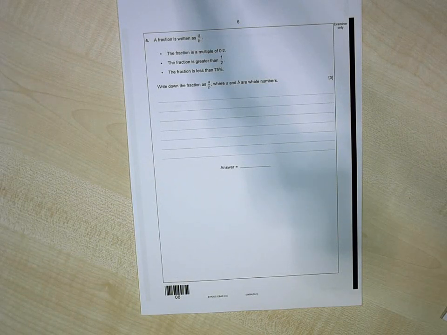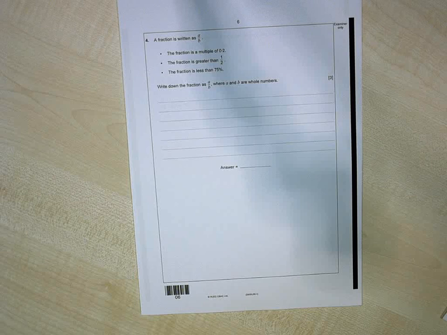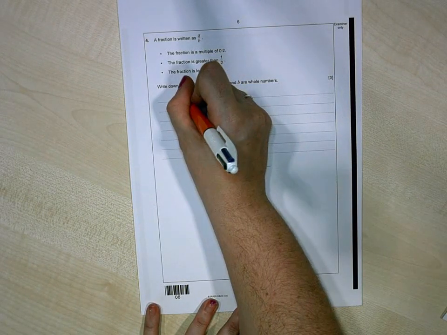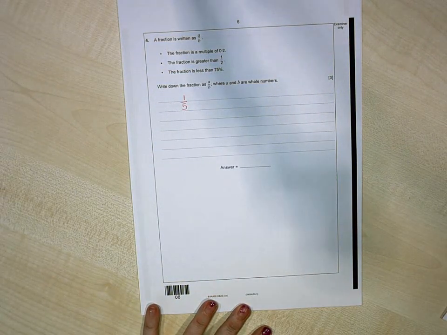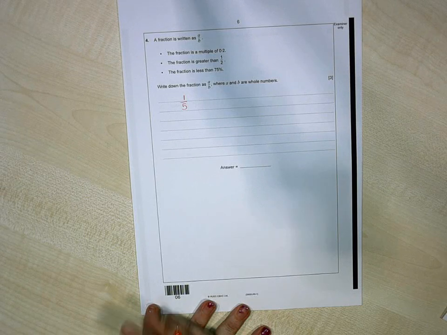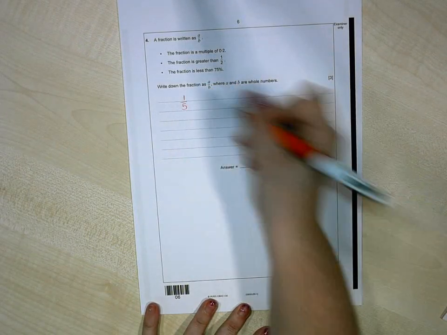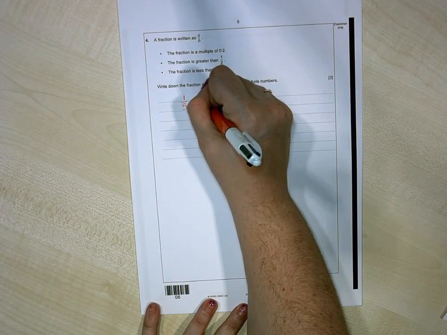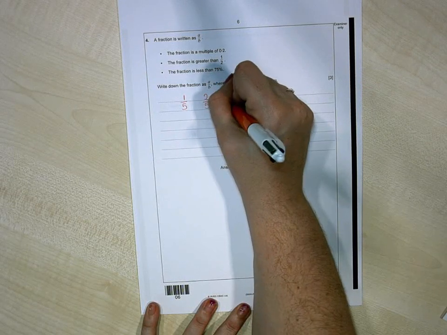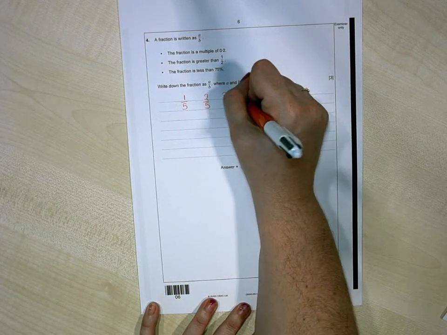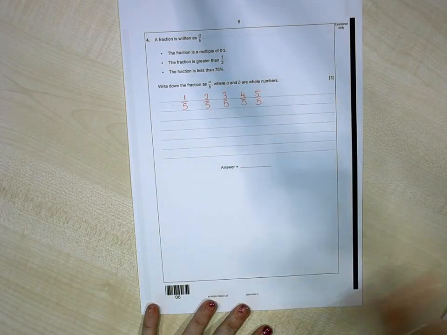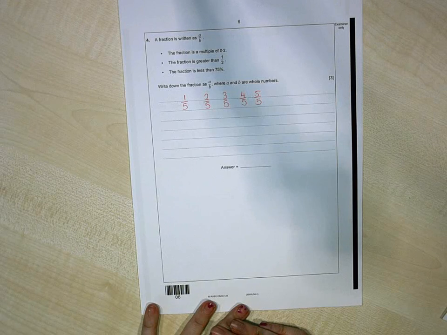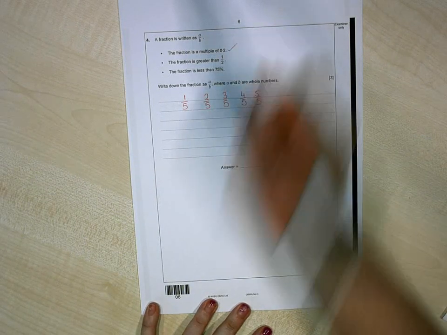So, we are looking for a fraction. It must be a multiple of 0.2. So I'm going to write those down. 0.2 as a fraction is a fifth. So I'm looking for a multiple of that. So either it's going to be a fifth, 2 fifths, 3 fifths, 4 fifths. Can't imagine it being 5 fifths, but that takes us up to the whole there. Okay, so that's that first one done.